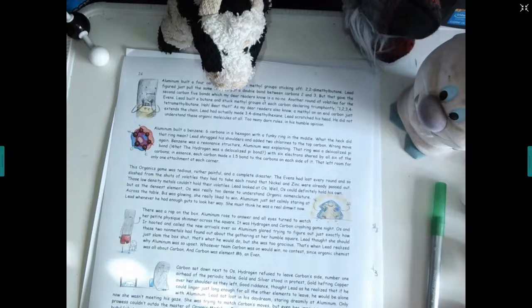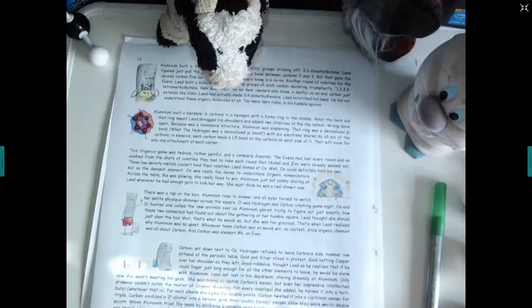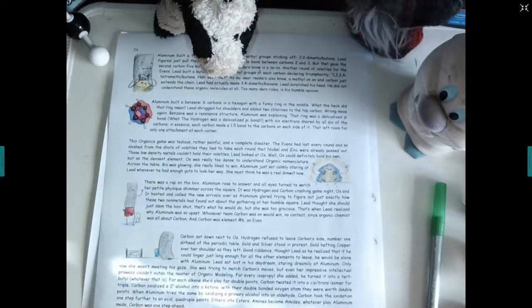That's when Lead realized why Aluminum was so upset. Whosever team Carbon was on would win, no contest. Organic chemistry was all about him, after all. And Carbon was number 6, and even. Carbon sat down next to Oz. Hydrogen refused to leave Carbon's side. Number 1 here, airhead on the periodic table.